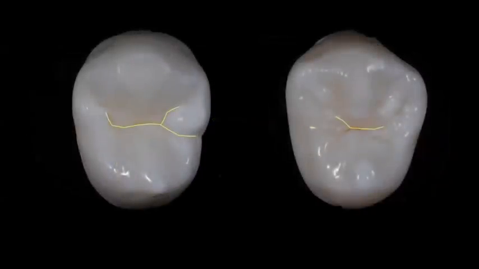Same thing happens with the premolars. The first premolar and the second premolar have differences, different anatomical features. And again, if you learn them by heart and you keep them in mind, all you have to do is try to reproduce this within your layering technique. And that's really what we're talking about today.